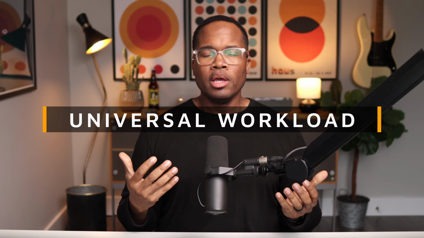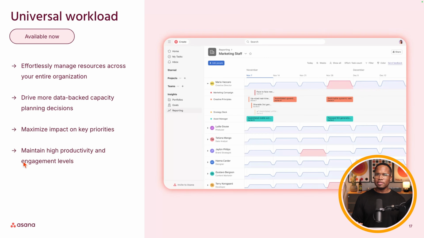So the first one we're going to look at on the enterprise plan is universal workload. Now, if you have portfolios, you're on the advanced plan or above, you do have access to workload. You can then go in and add your different projects to a portfolio. You can see all that work there. You can see the capacity and the time or the workload that your team currently holds. You can also see that at the project level.